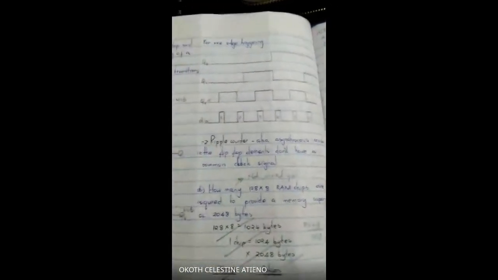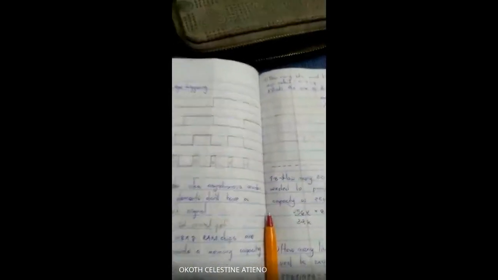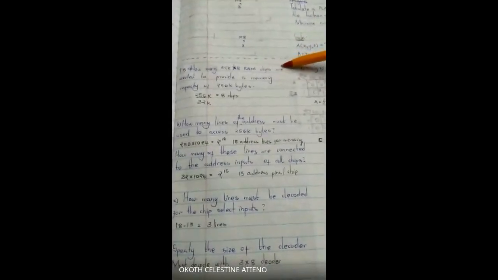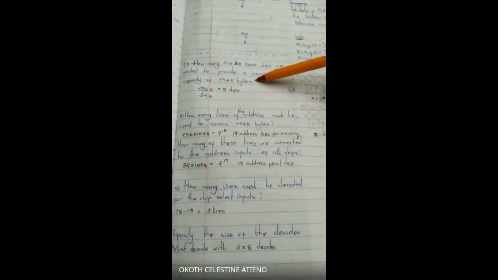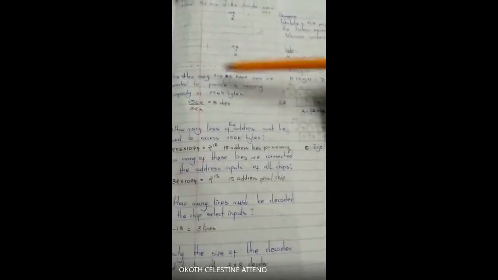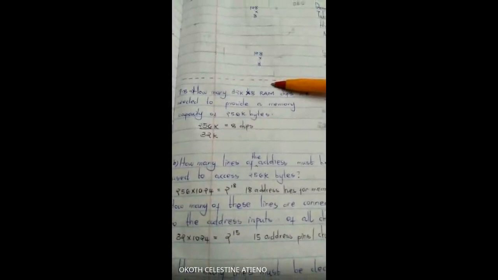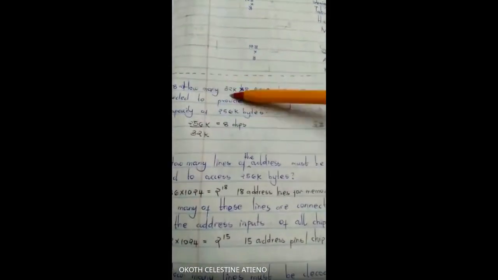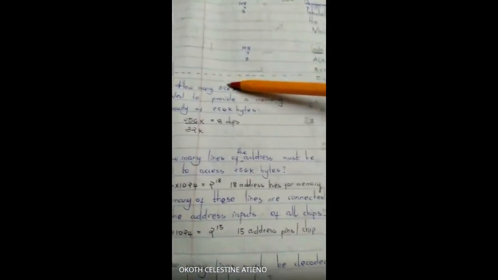So that is how you draw a ripple counter. There was a question I saw that says: how many 32K by 8 RAM chips are needed to provide a memory capacity of 256 kilobytes? This is 256K, and this is 32K by 8 RAM. From here I know I'll need 8 chips because it's 256 divided by 32K.